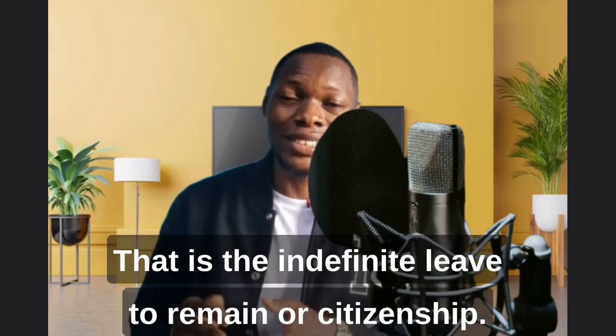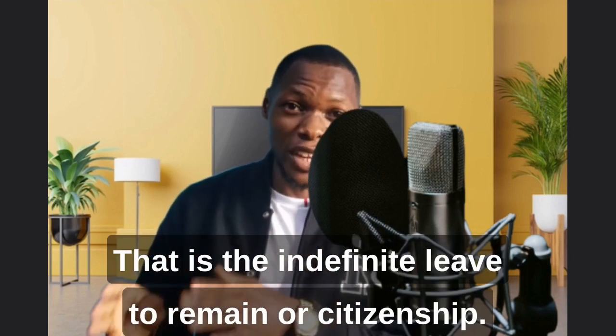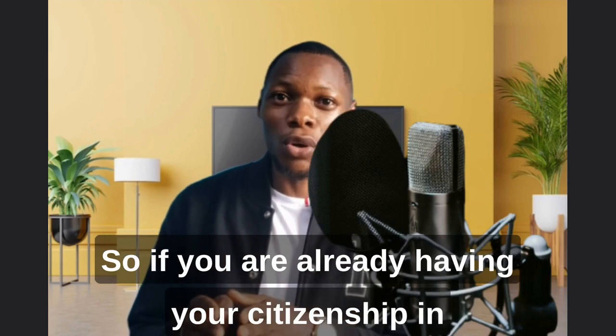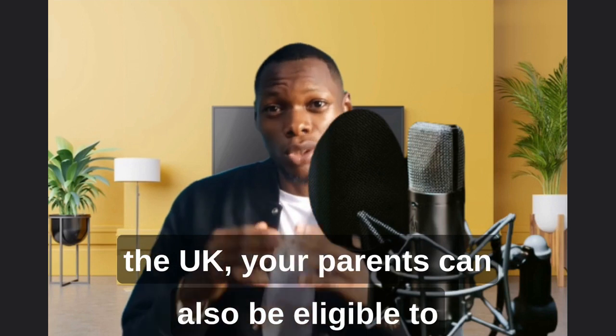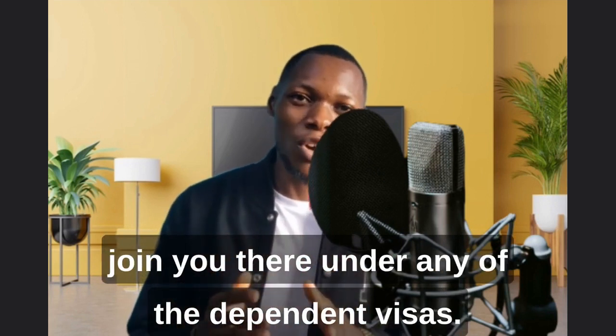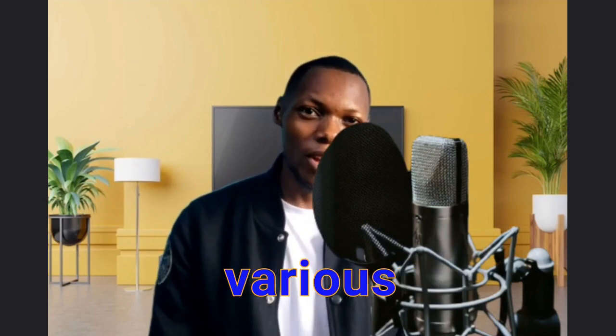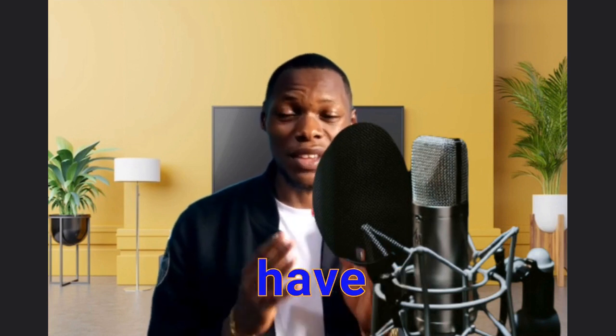Parents can also come in provided the visa holder has ILR, that is the indefinite leave to remain, or citizenship. So if you are already having your citizenship in the UK, your parents can also be eligible to join you there under any of the dependent visas. What are the requirements for a dependent visa? The various dependent visa types have different requirements, but I am going to be talking about that for a student dependent visa and a work dependent visa.